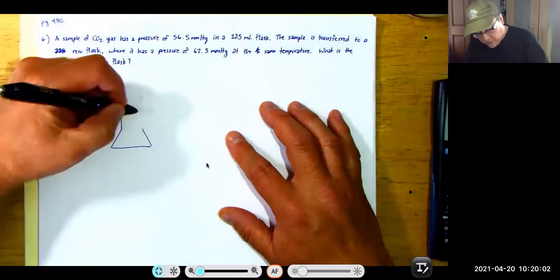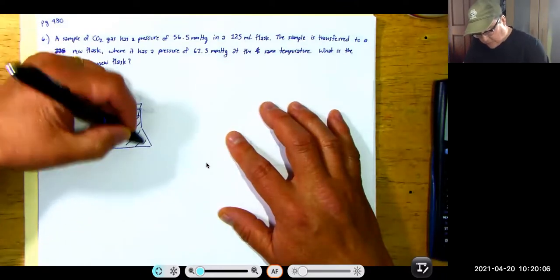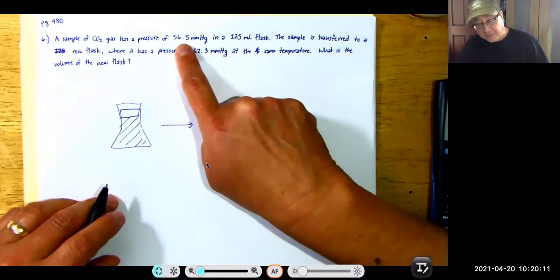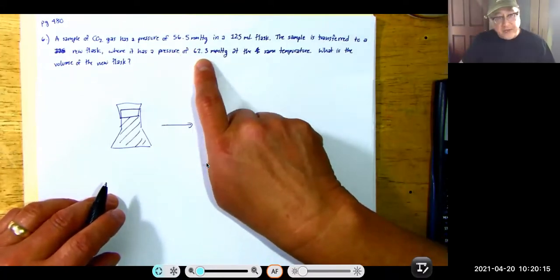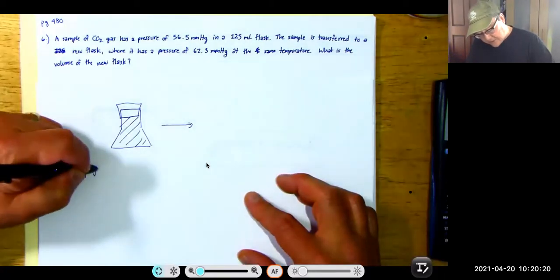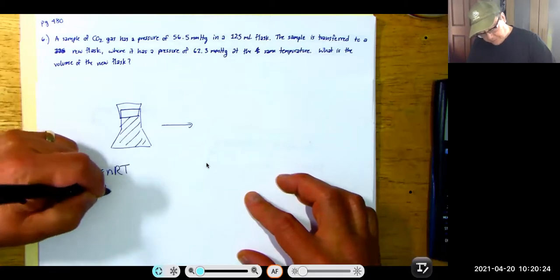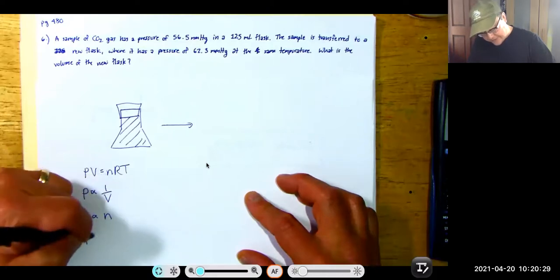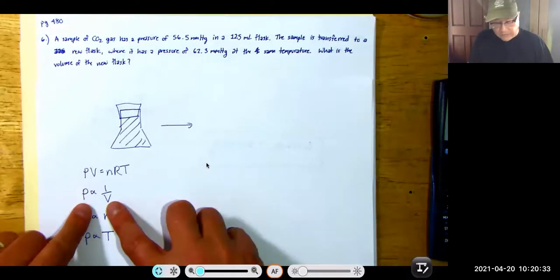But here we have our gas in a flask, and we're going to transfer it to a new flask. It's got 56.5 millimeters of mercury in the original flask. In the new flask, the pressure has slightly increased, and because we know PV equals nRT, pressure is proportional to 1 over volume, pressure is proportional to moles, and pressure is proportional to T. Notice when the P and the V are on the same side, the proportionality is inverse.